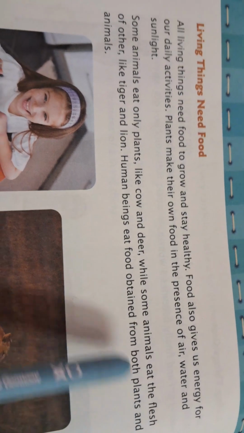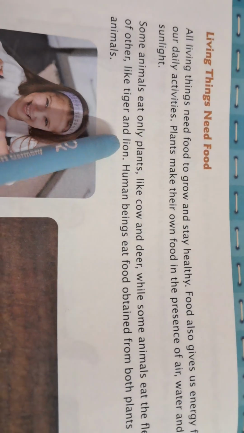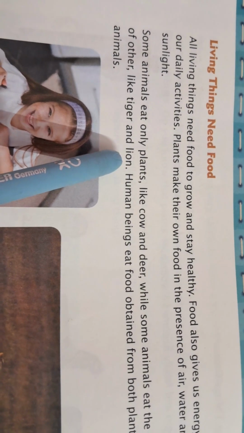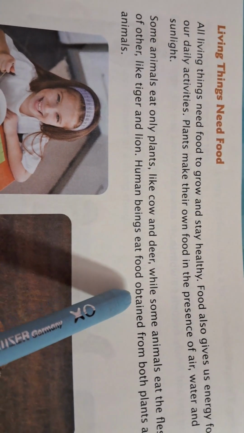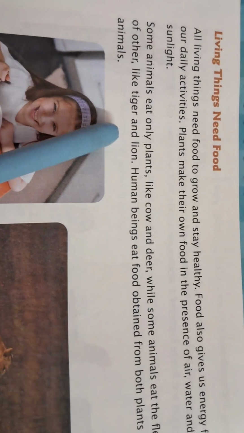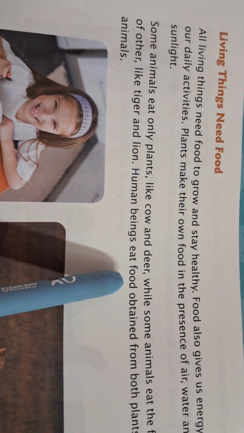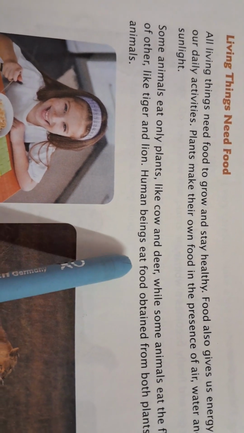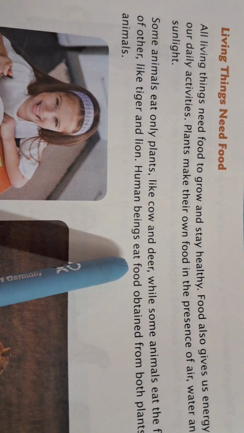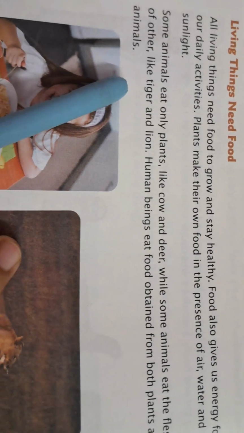While some animals eat the flesh of other animals, like tiger and lion, they will eat flesh of other animals. Human beings eat food obtained from both plants and animals. So we call it vegetarian and non-vegetarian. That's why we call human beings, according to their food habit, they will eat both plants as well as animals also.